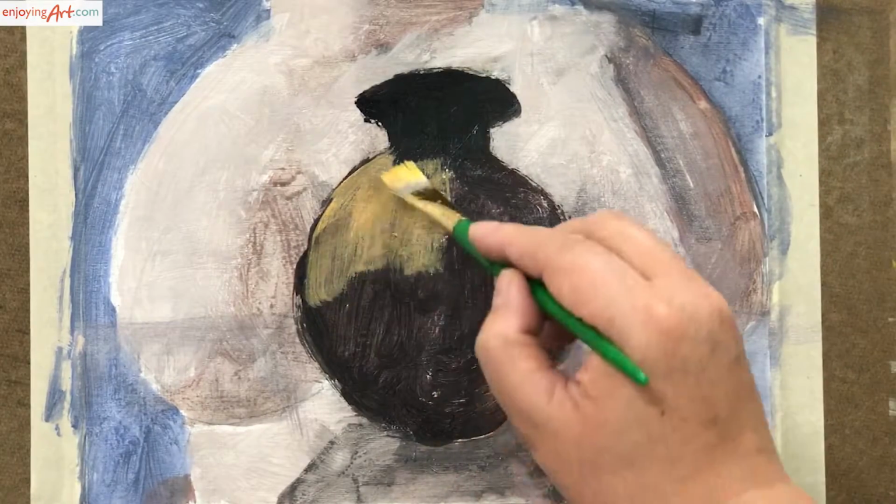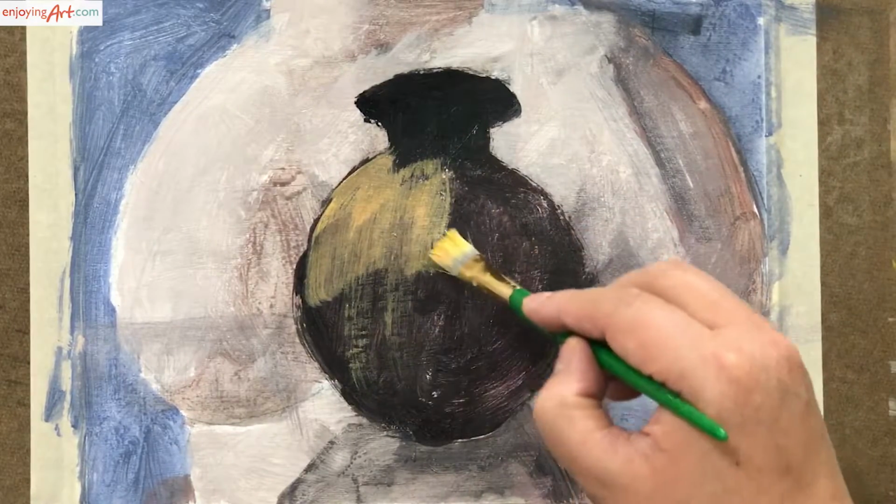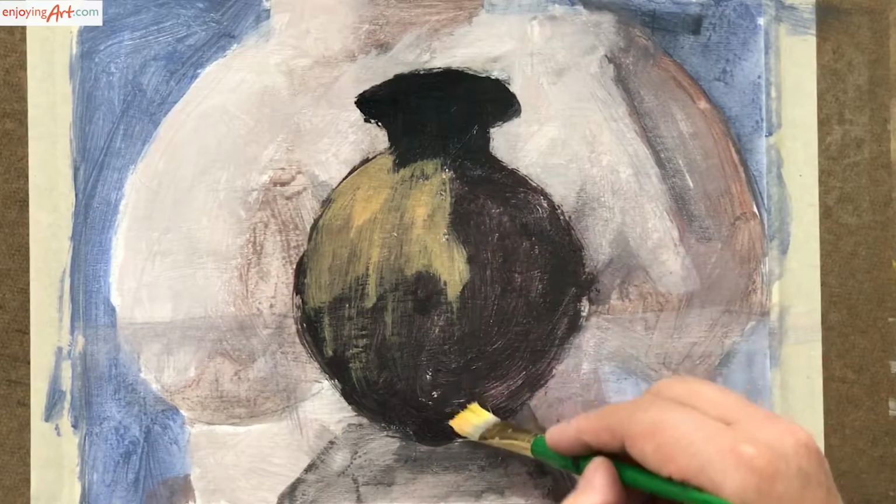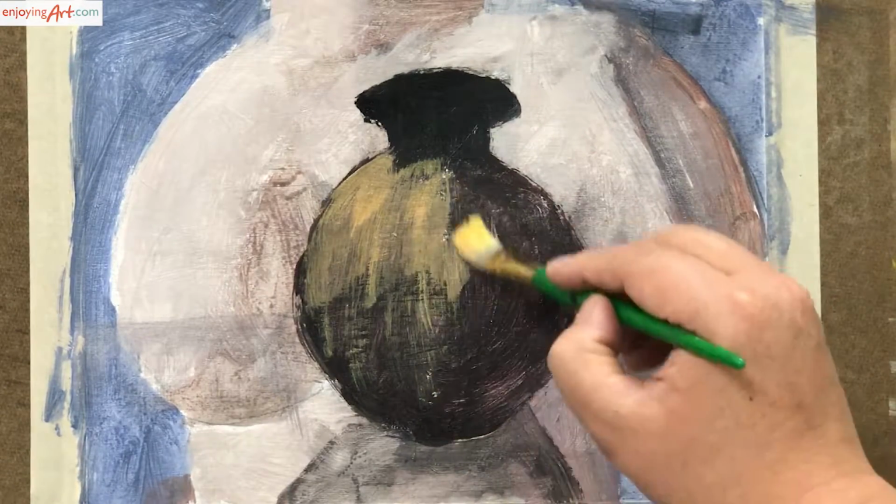I'm going to also drag the brush coming down over here, this dry brush, to create the illusion of the texture of the ceramic. Like that.